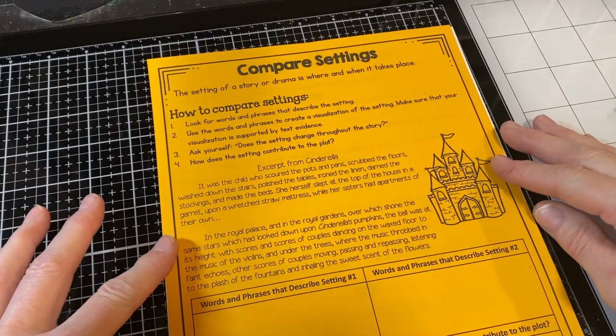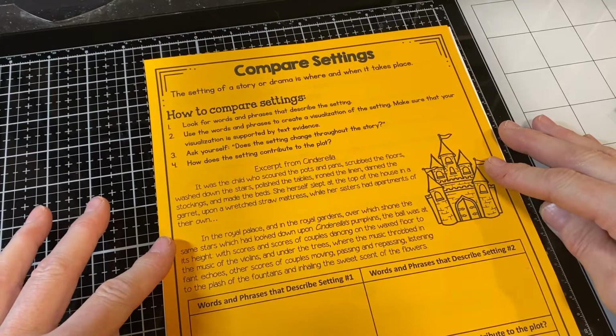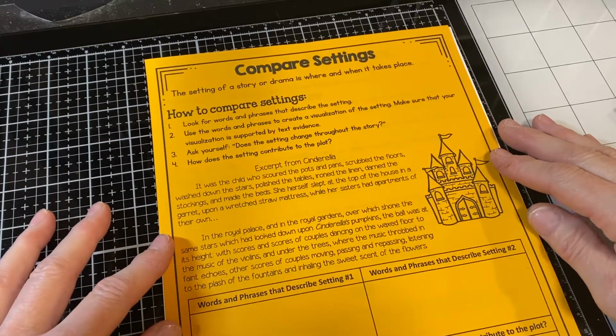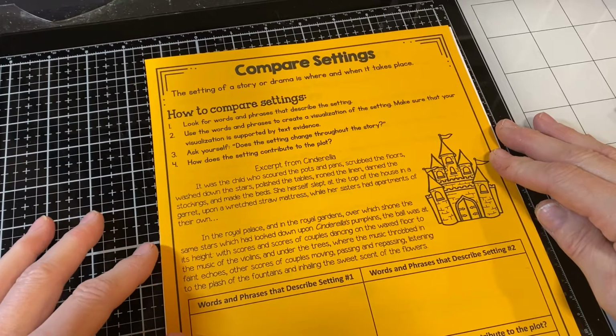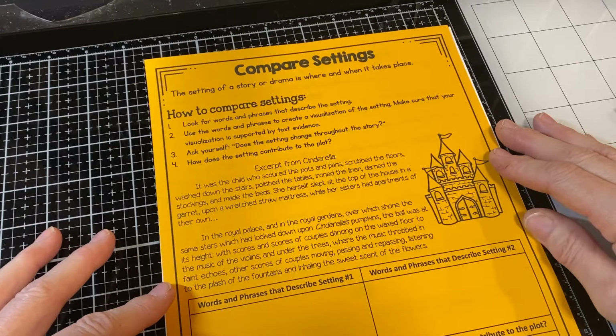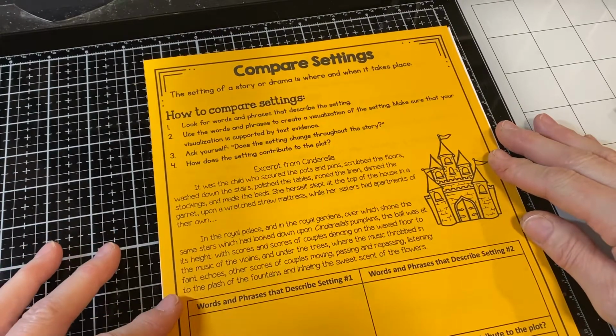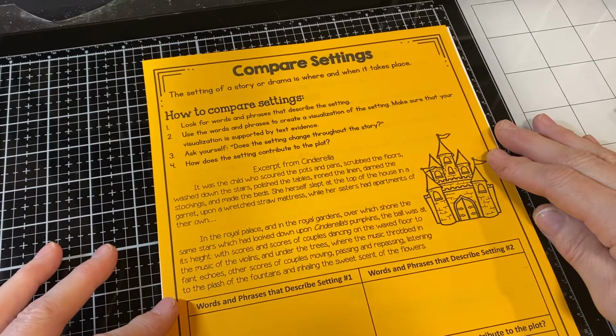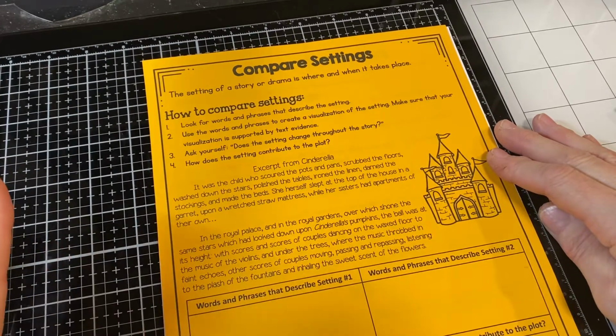Next scene is in the royal palace and in the royal gardens, over which shone the same stars which had looked down upon Cinderella's pumpkins. The ball was at its height, with scores and scores of couples dancing on the waxed floor to the music of the violins, and under the trees, where the music throbbed in faint echoes, other scores of couples moving, passing, and repassing, listening to the splash of the fountains and inhaling the sweet scent of the flowers. All right, so that's a completely different setting.